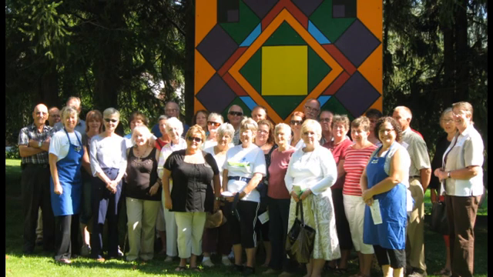I always tell this story. I'm not allowed to paint in the house because I'm too messy, but I can sure paint a barn quilt, and I know that you can too.